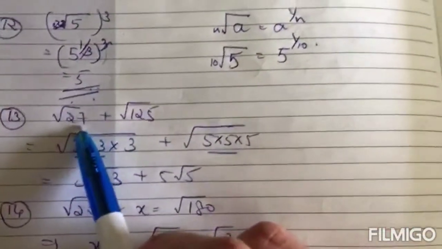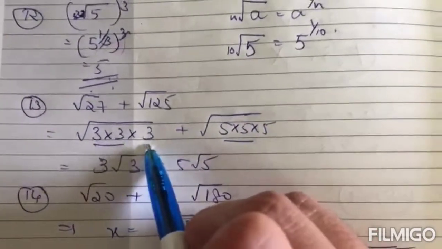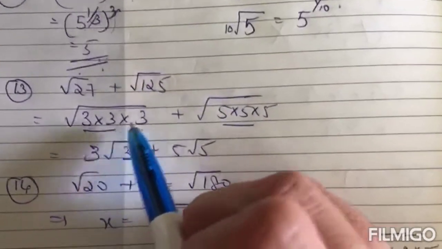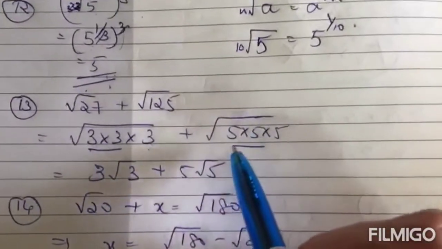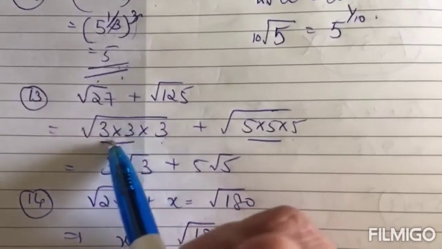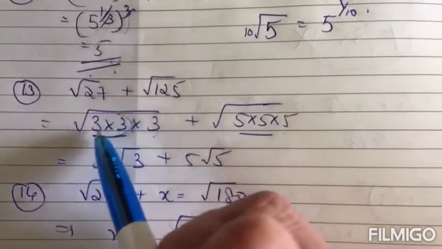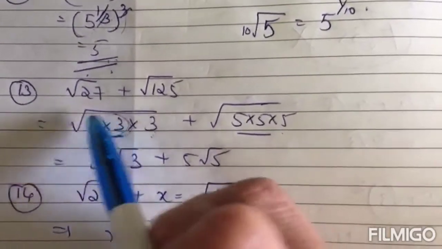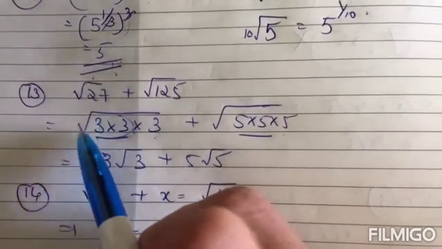So here we go. Now square root of 27 can be written as 3 into 3 into 3. What is 3 into 3? 9. 9 into 3 is 27. So 27 can be written like that. 125 can be written as 5 into 5 into 5. So now this is a pair. This is a perfect square. 3 into 3, 9. So we can take that. So we can take this out, right? We can take this out, right?